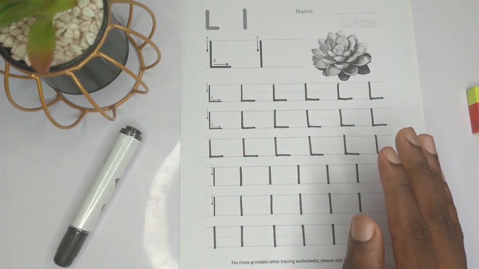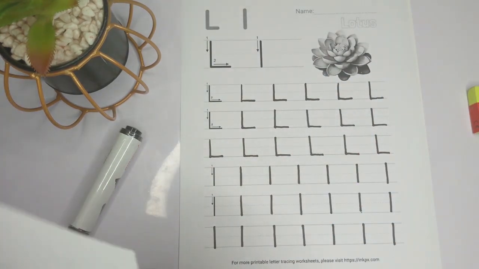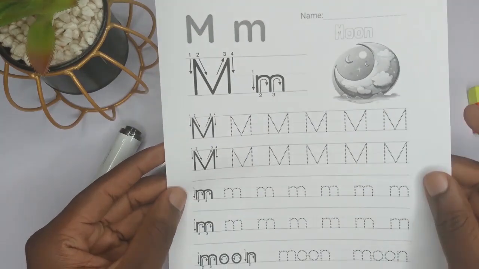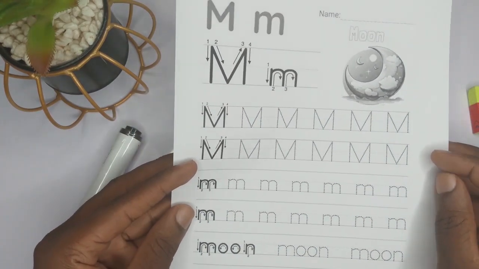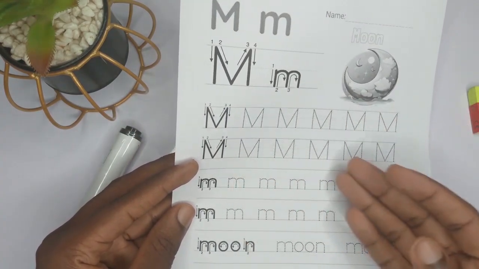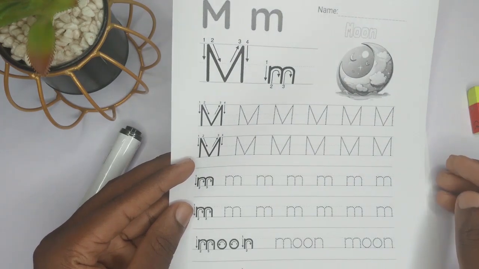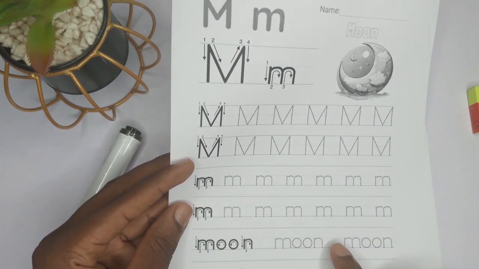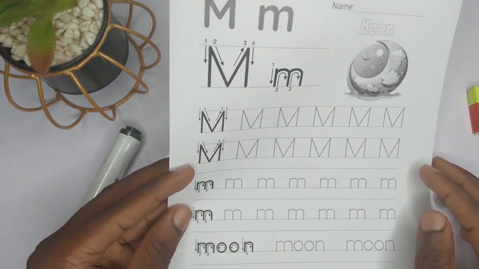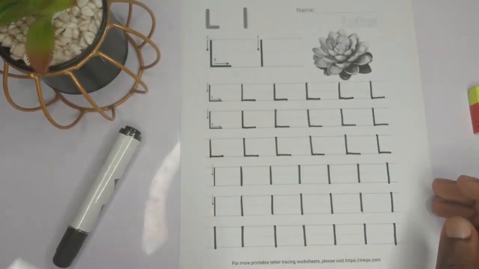Now we'll be looking at how to trace or write the alphabet M in the next video. We'll be looking at capital M, small m, and a word that starts with M, for example moon. We'll look at that in the next video.